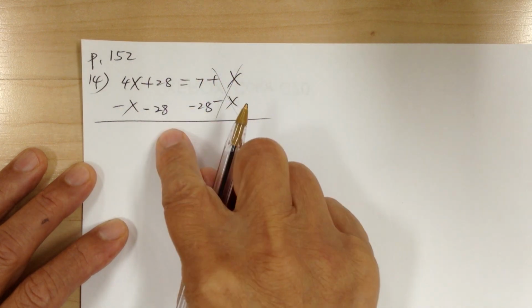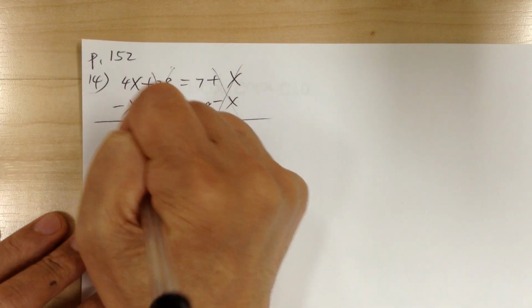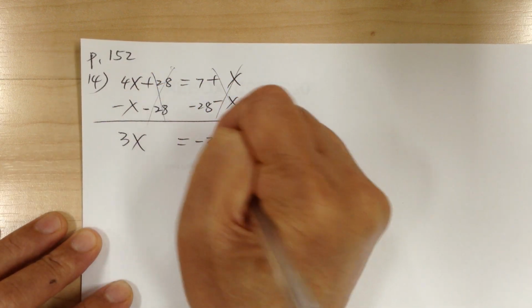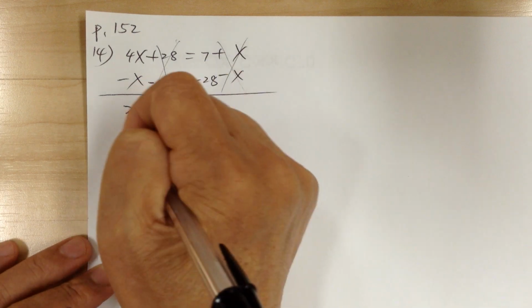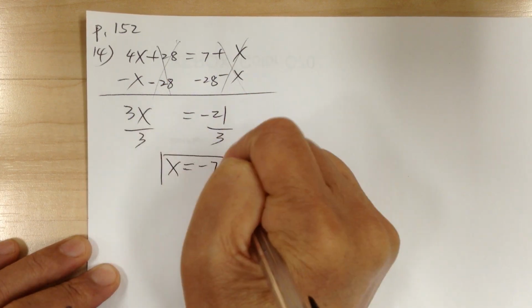So again, write down what you're going to do and then do it. And so this will cancel out. So I got 3x equal to negative 21. Then after that, I can divide by 3, so x equal to negative 7.